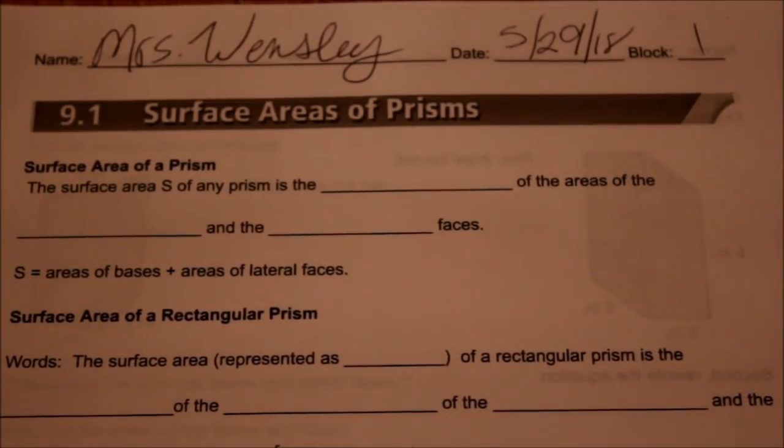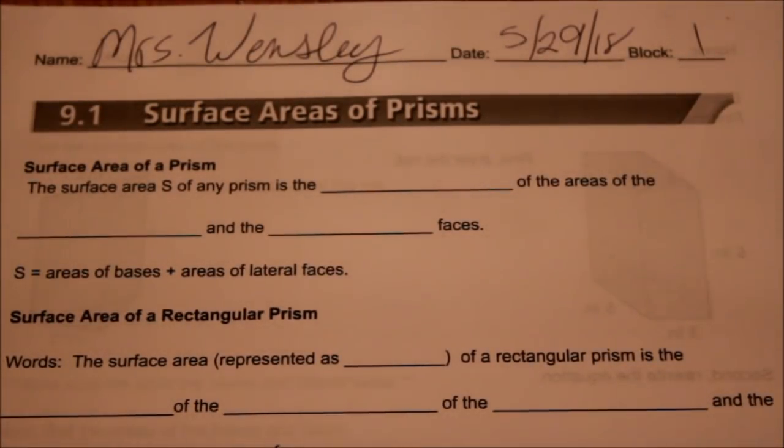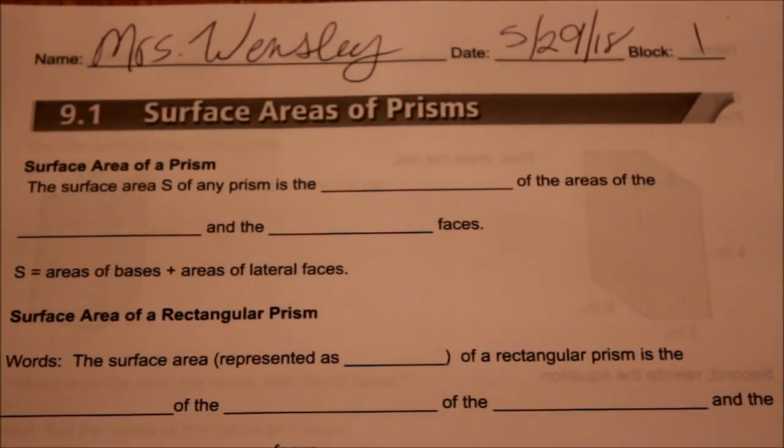Now, our I can statement for today is: I can use two-dimensional nets to represent three-dimensional solids. I can find surface areas of rectangular and triangular prisms, and I can solve real-life problems. I realize that I did not put that on your notes, but that is okay. Our essential question is, how can you find the surface area of a prism?